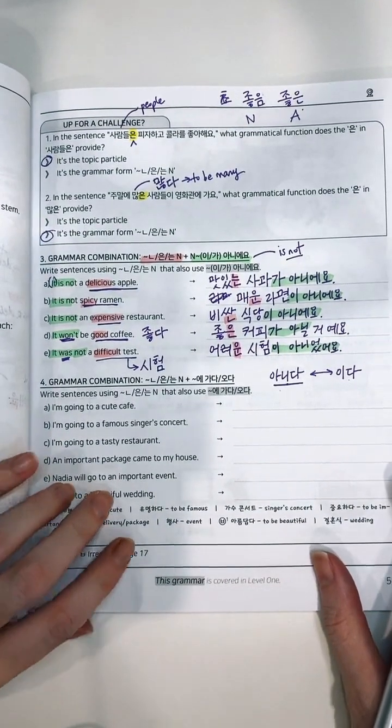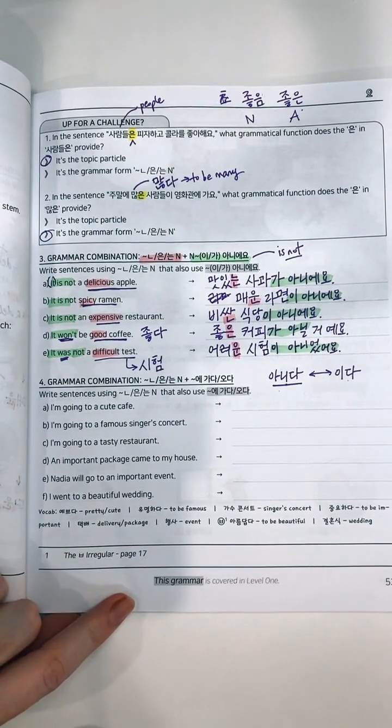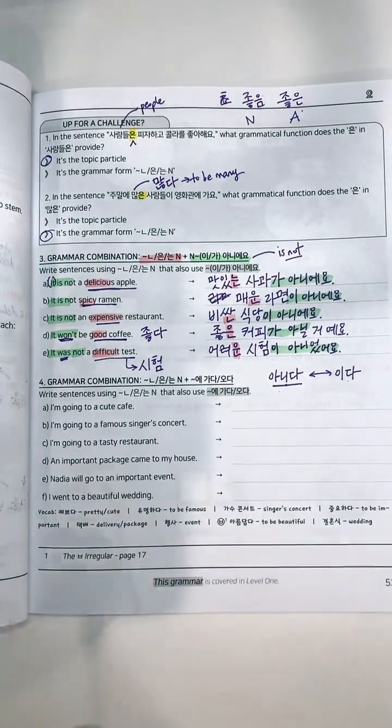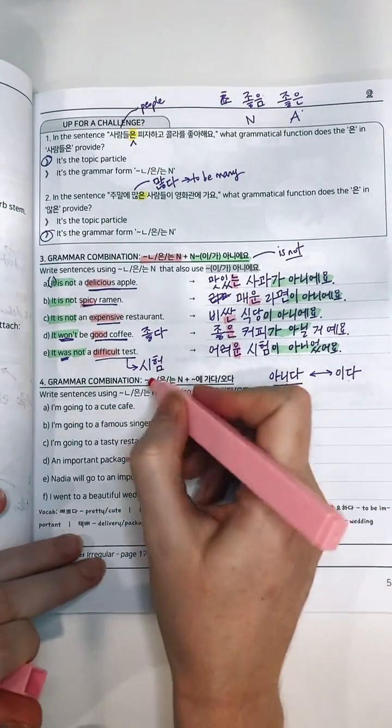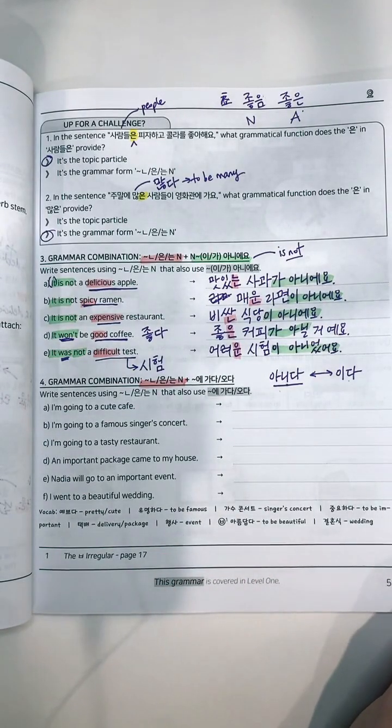Okay, great job everybody. Now let's go to this next part. We're going to combine 있는 noun with 가다 오다.